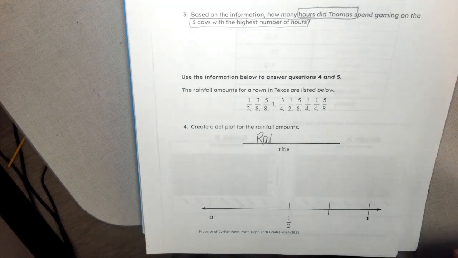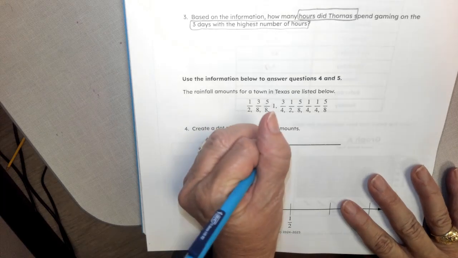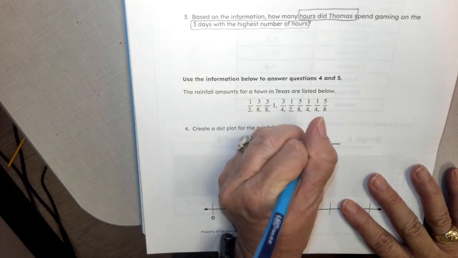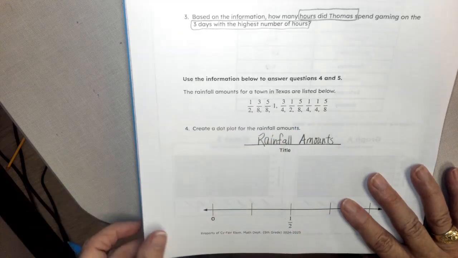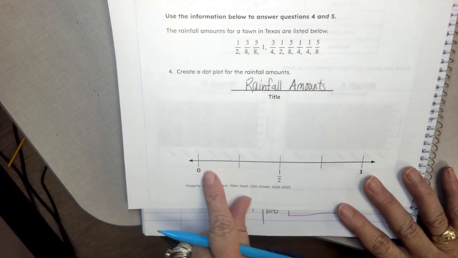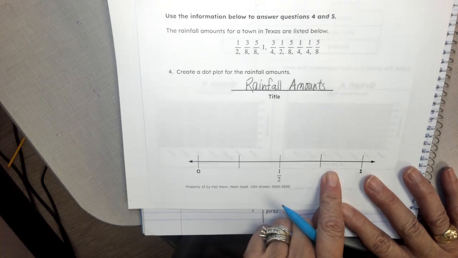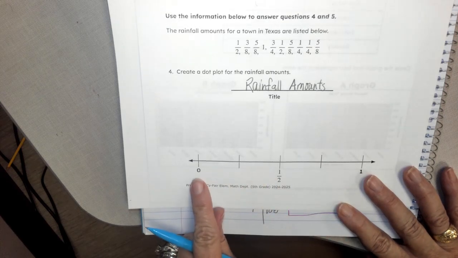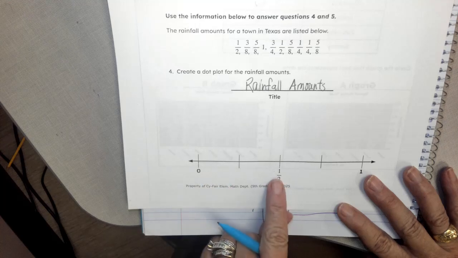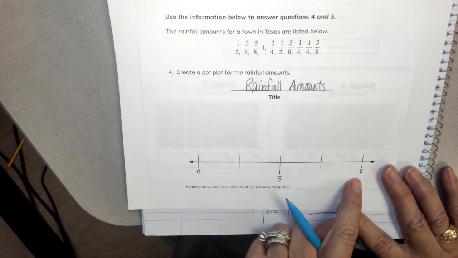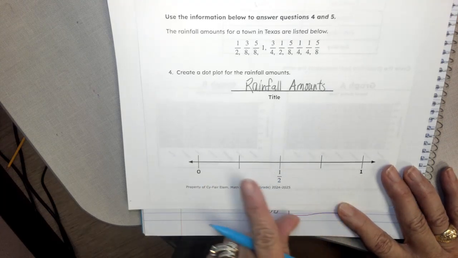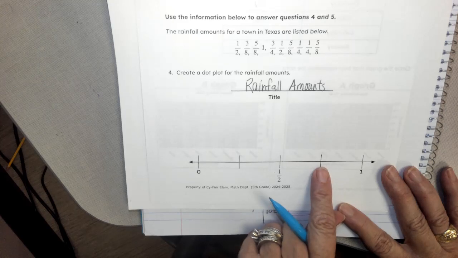Them to not know what to do when they have to do this. So we are going to give this the title Rainfall Amounts. And the first thing that I'm noticing is that they have given me what looks like a number line. And on this number line I see 0, I see half, and I see whole. I also see 2 other markings.